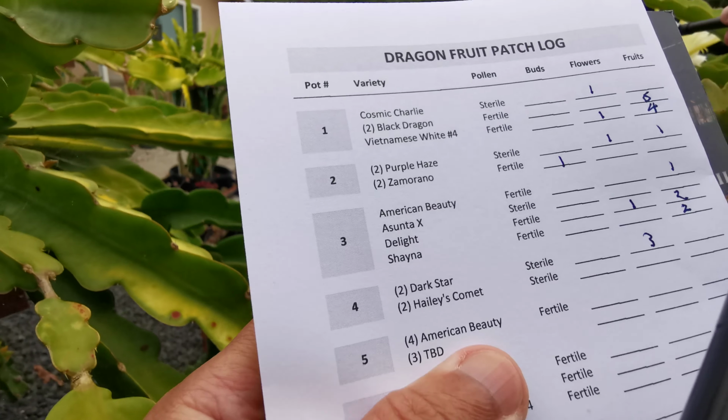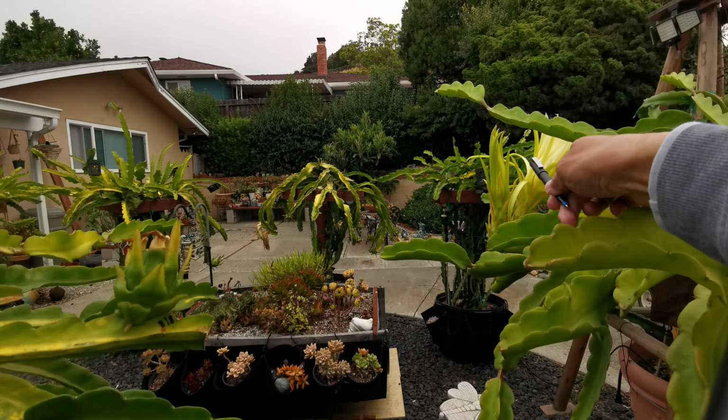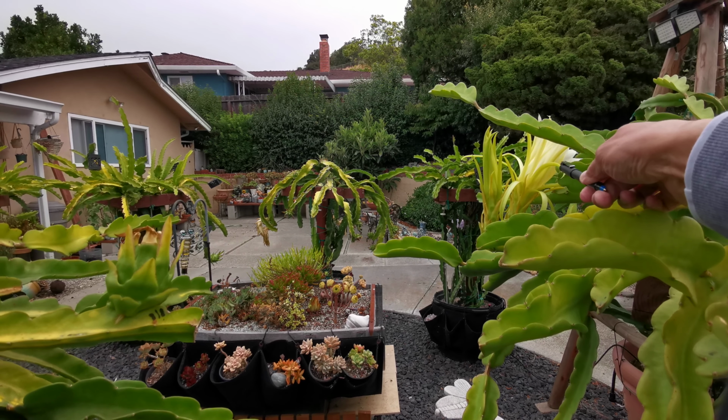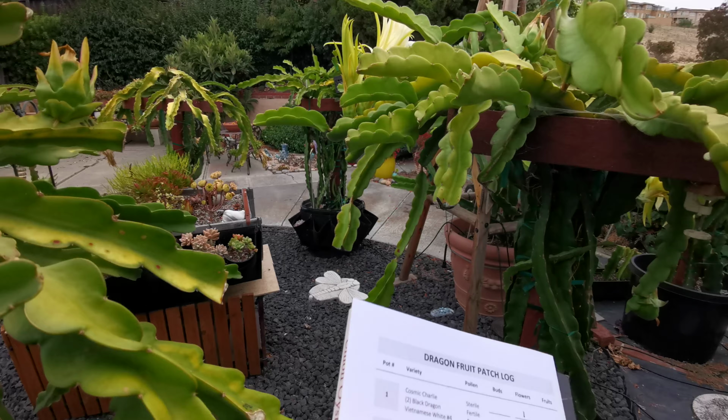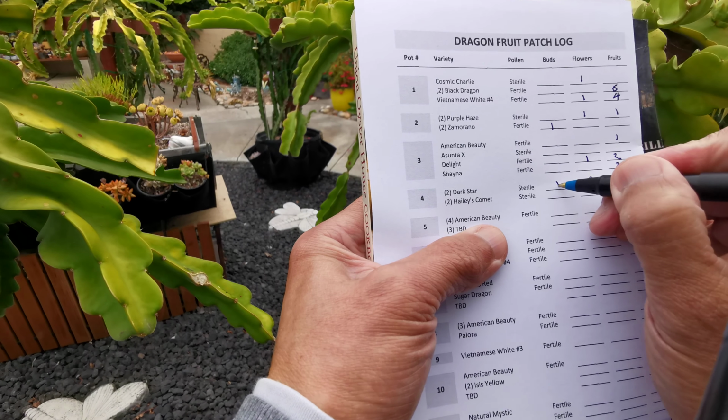This guy's not open yet. Right over there. Sorry, you can't see yet. That one's not open yet. One's a flower, one's a bud still. So I call that a bud. So I'm gonna put that as a 1.